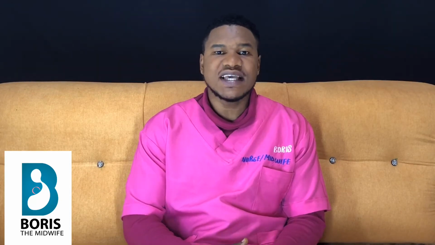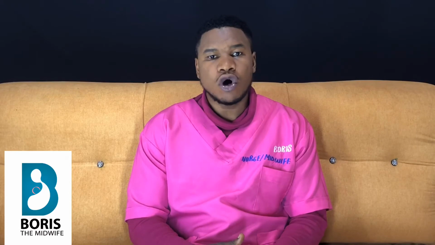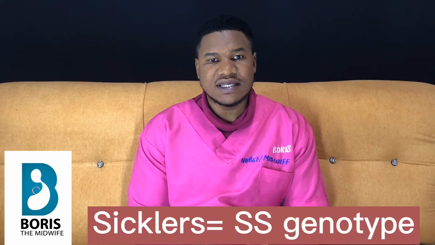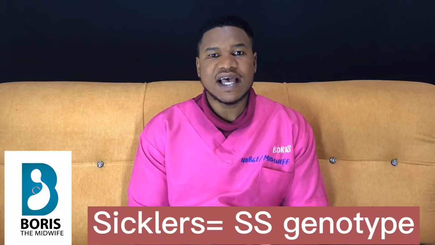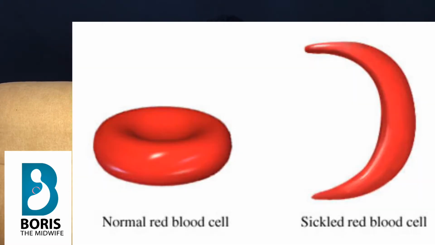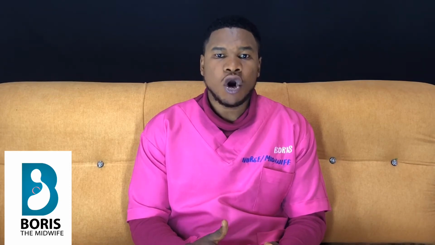So this makes it easy for these red blood cells to pass through blood vessels and supply oxygen to the rest of the body. But for those that have sickle cell disease, that's those who have the SS genotype, their red blood cells are like a half moon in shape, as they are crescent in nature. And this makes it very difficult for them to penetrate blood vessels, thereby causing insufficient supply of oxygen to the rest of the body.